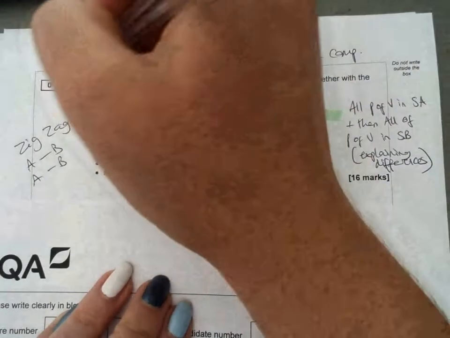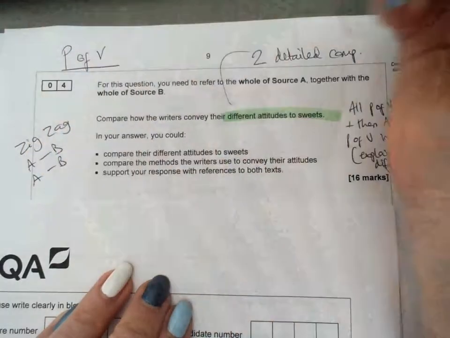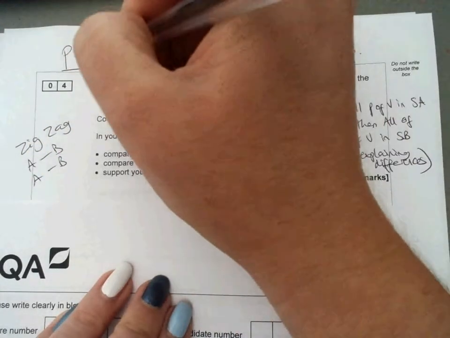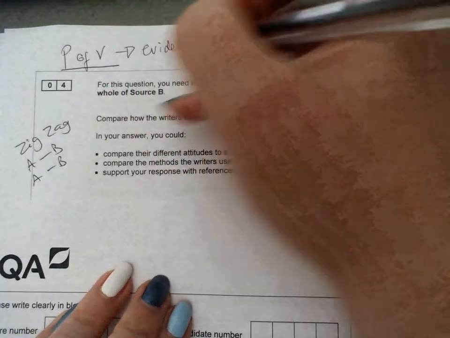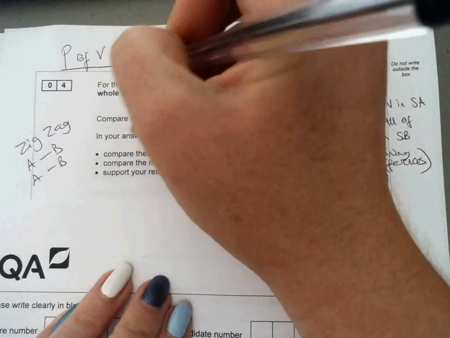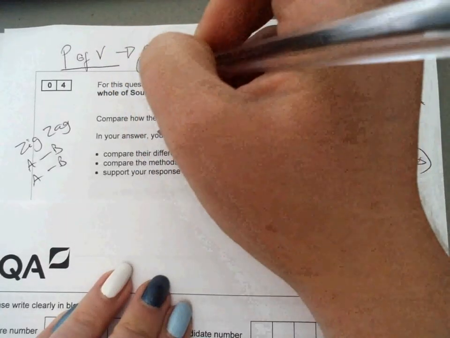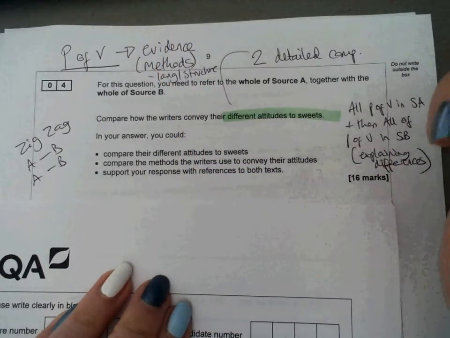Remembering that for this question, we need to identify and explain their perspectives, or their points of view. You need evidence, so you need quotes realistically. With that, you need methods. The methods can be language, structure, or other things like the tone of voice and the humour.